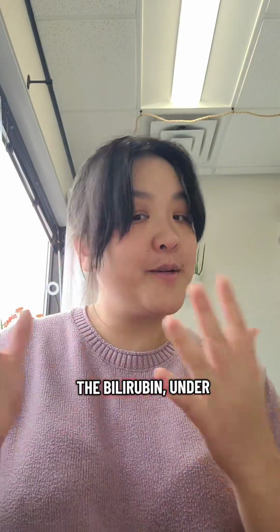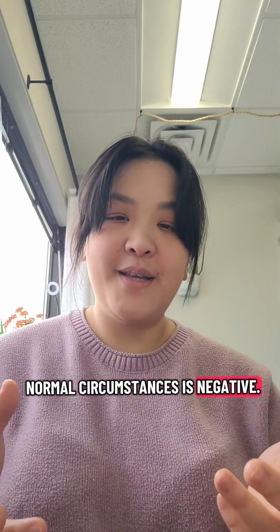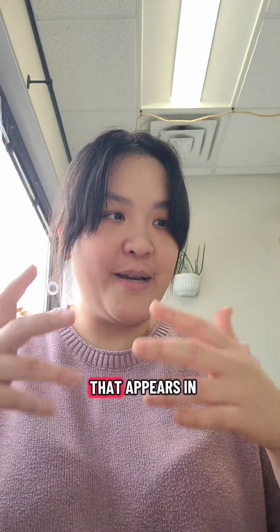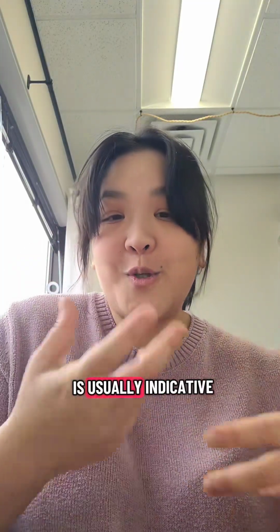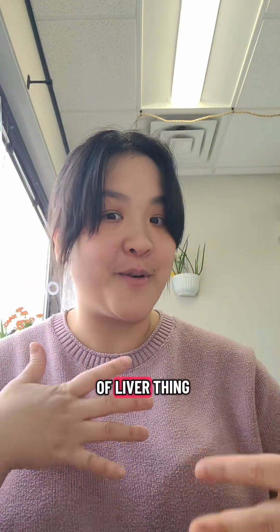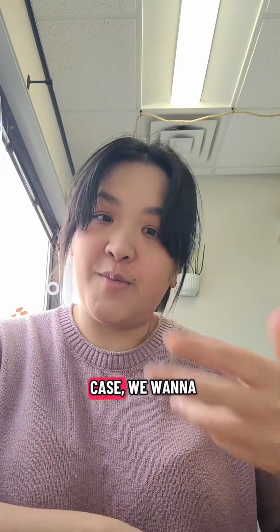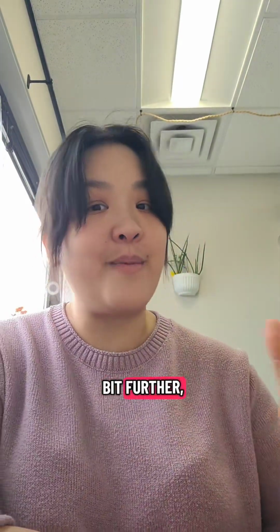The bilirubin, under normal circumstances, is negative. The conjugated bilirubin that appears in the urine is usually indicative of some sort of liver problem going on. And in that case, we want to look into that a little bit further, maybe with some blood work.